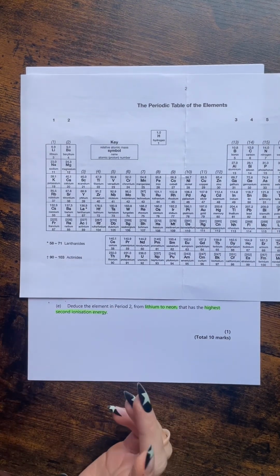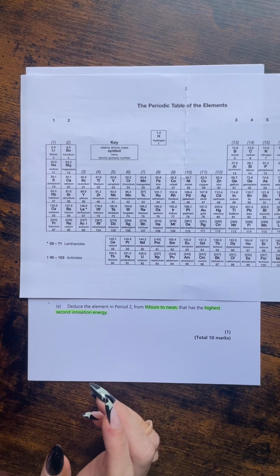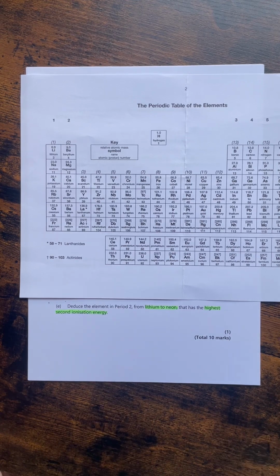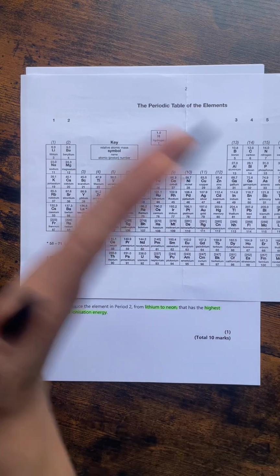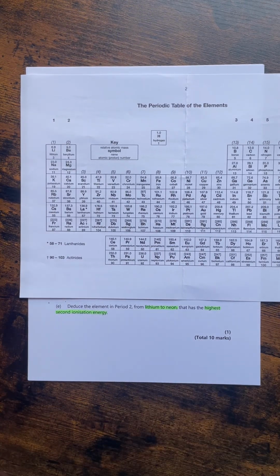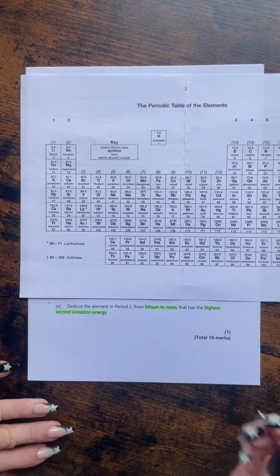And that's what we're watching out for also when we think about successive ionization energies. They will always increase stepwise, but you might see a big jump when you get to a change in the main energy level. So that's what we're looking for here with our second ionization energies.